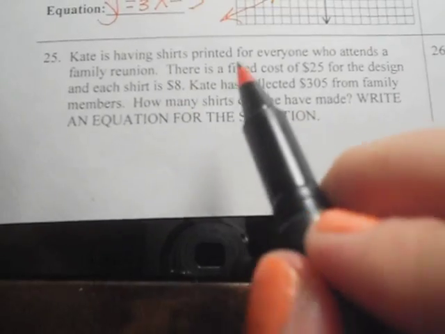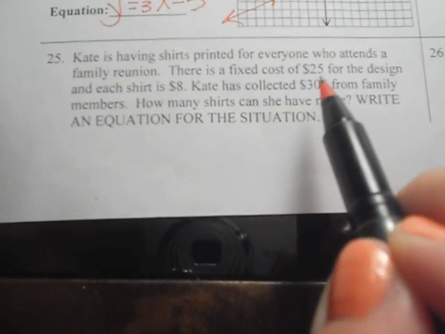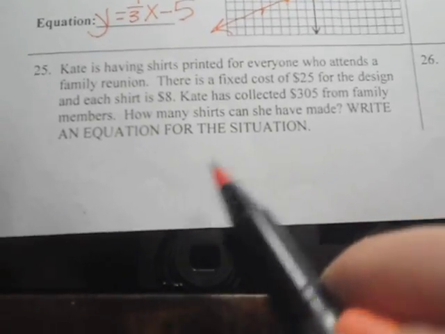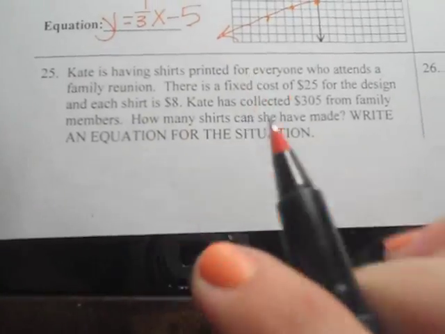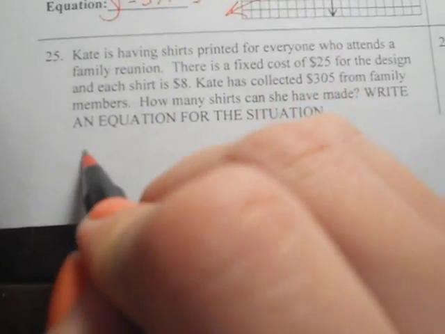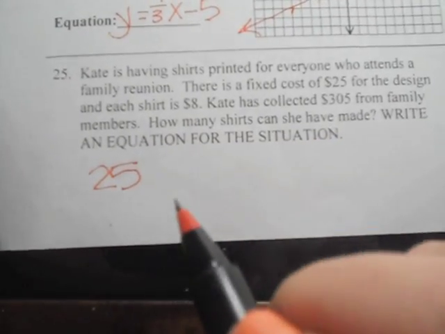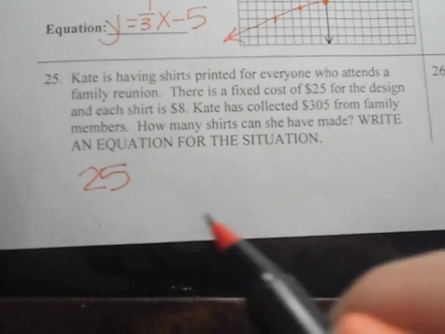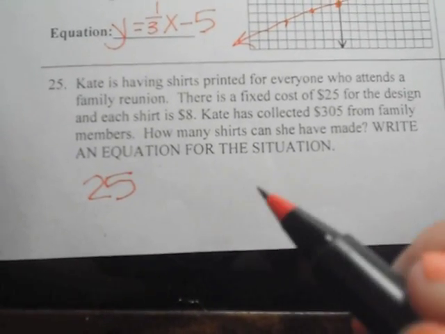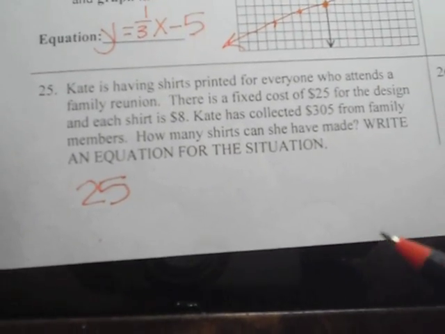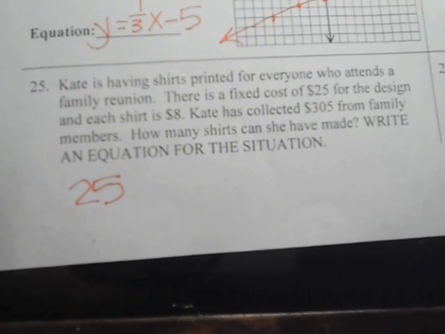Okay, so we know that there's a fixed cost of $25. So when she goes into the store to have the shirts made, regardless of how many shirts they want, they're going to charge her $25. So 25 is going to stand alone. Now how much she pays for the shirts is going to depend on how many shirts she gets. Right? You're not going to pay just a random number for shirts.